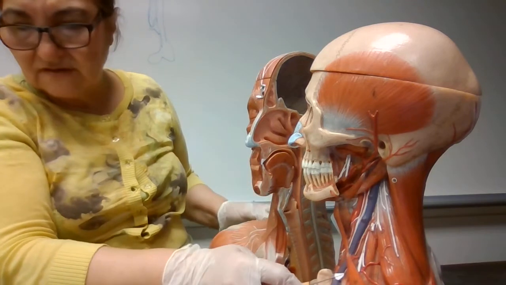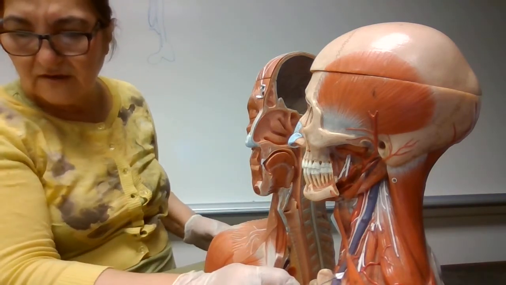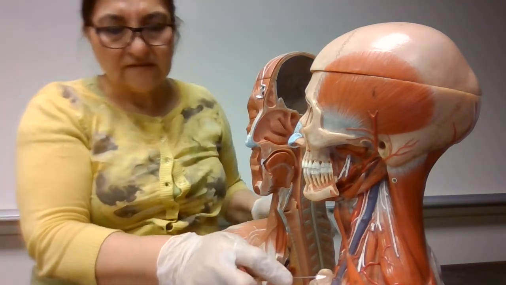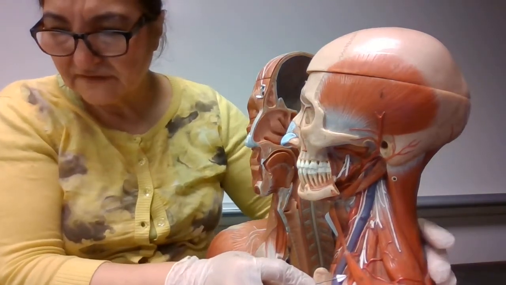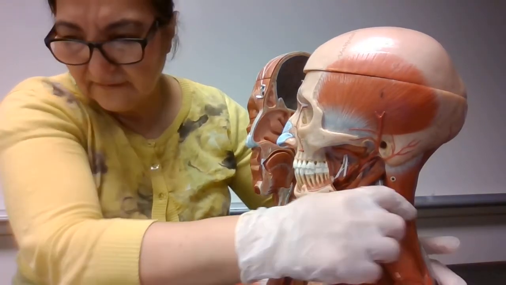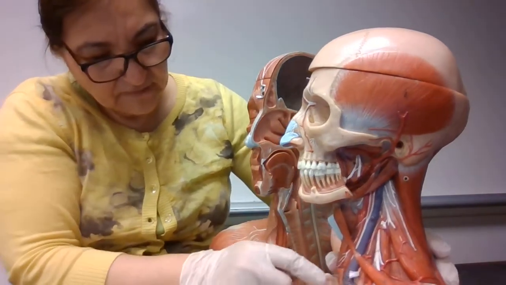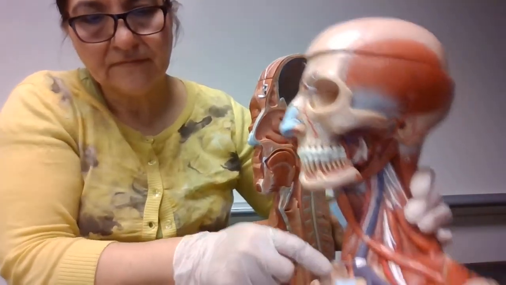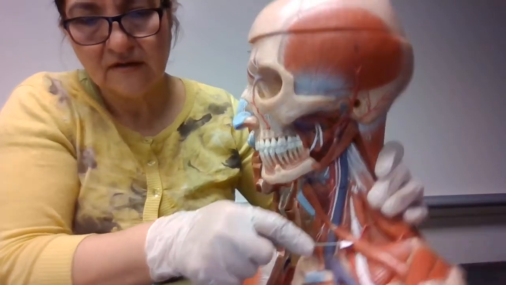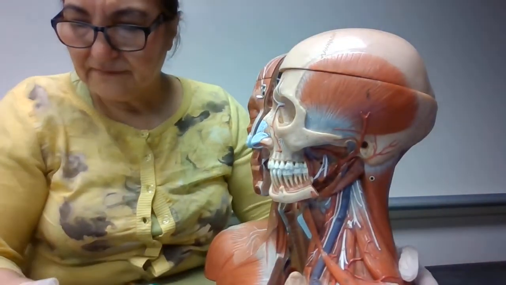Middle scalenus: the origin is the transverse processes of C3 to C7 cervical, and the insertion is the first rib again. You see the first rib.